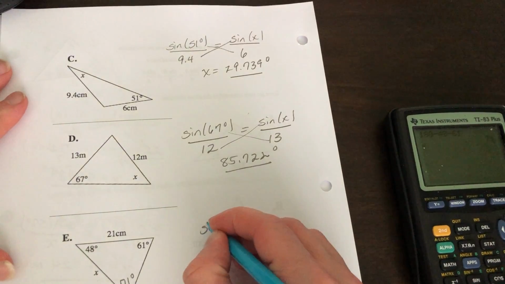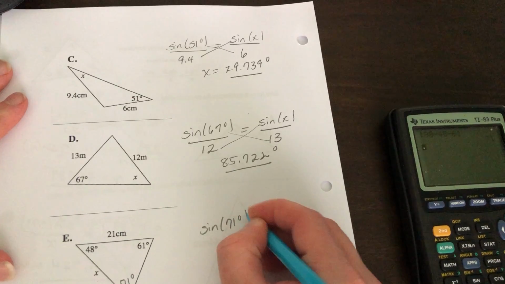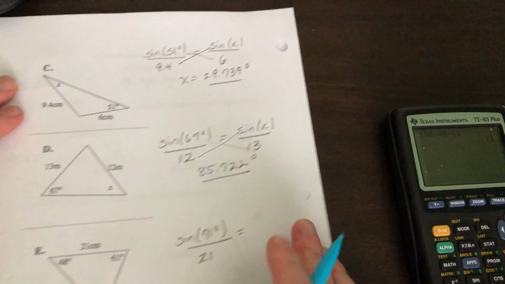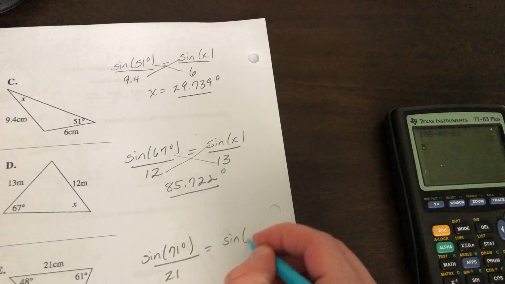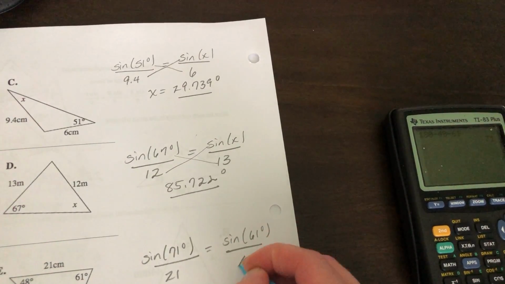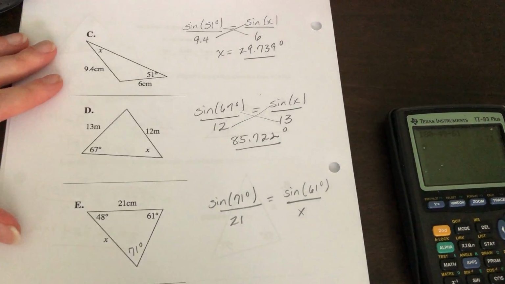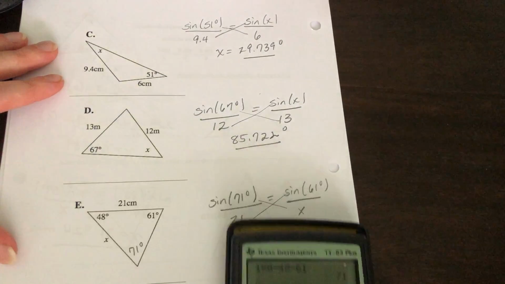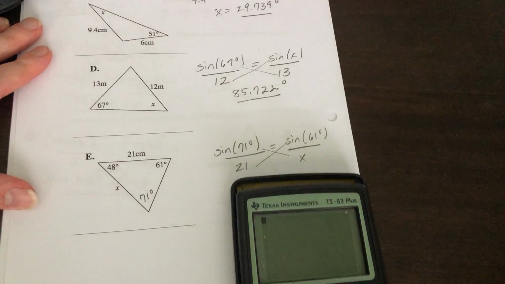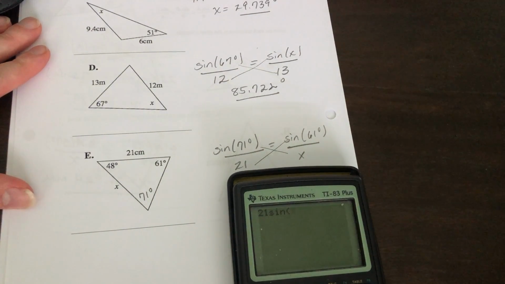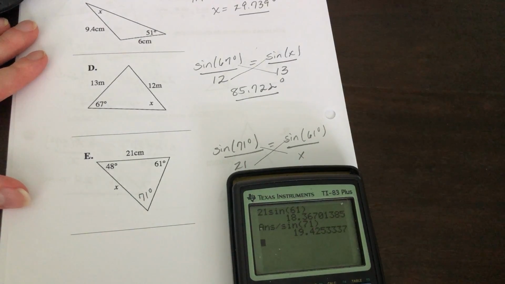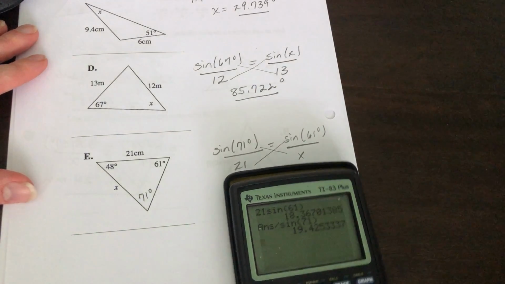So I'm going to do sine of 71 degrees over 21 is equal to sine of 61 degrees over x. Now we're going to cross multiply and divide. So we're going to do 21 sine of 61, and we're going to divide by sine of 71. And I get 19.425.